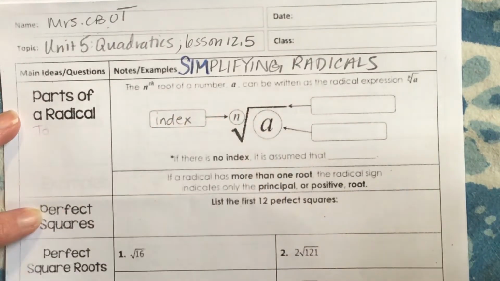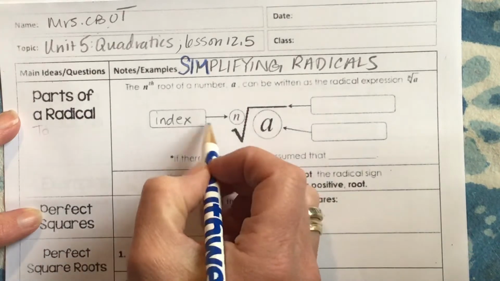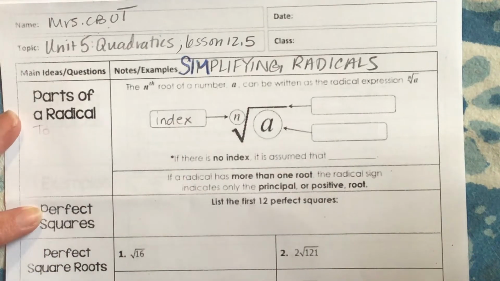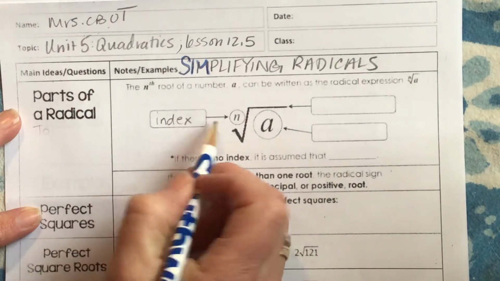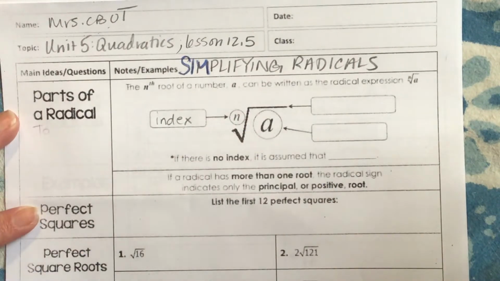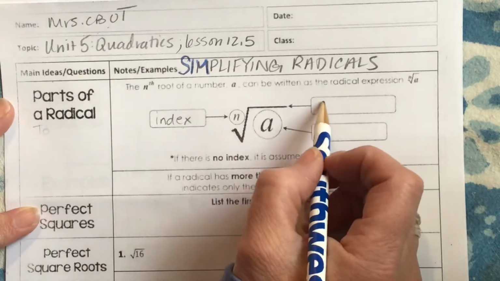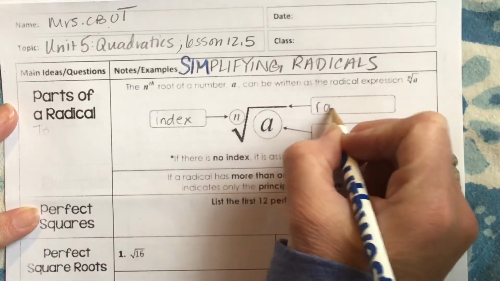But what I do want you to know is that n is called the index. What we are doing in our quadratic unit, you're going to see that the index is always going to be a 2, because we're always trying to find a square root of numbers, because these are quadratics, or these are variables that are squared. So when we simplify or even solve, we are looking for the square root, and square roots when we are solving are always going to be the positive and negative values that when you square them equal the squared number. Okay. This sign, again, is called a radical sign.